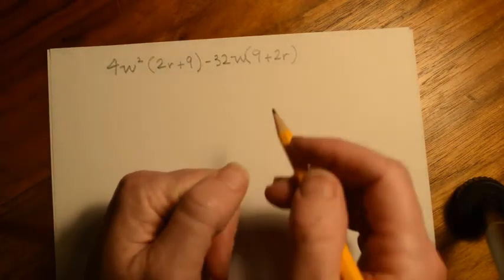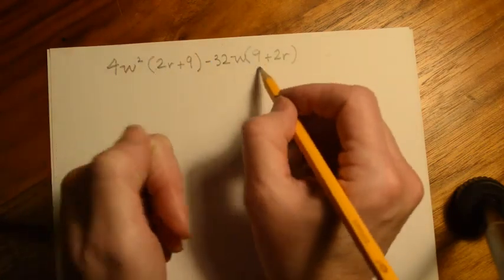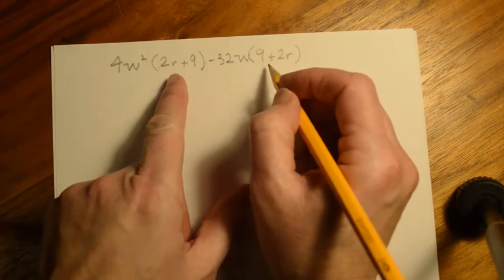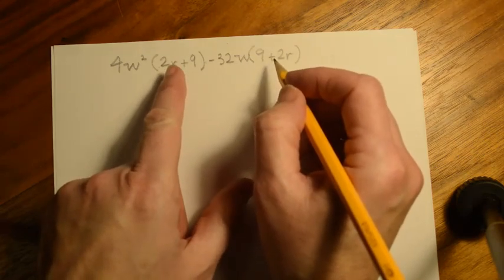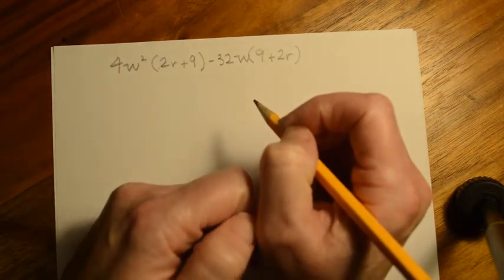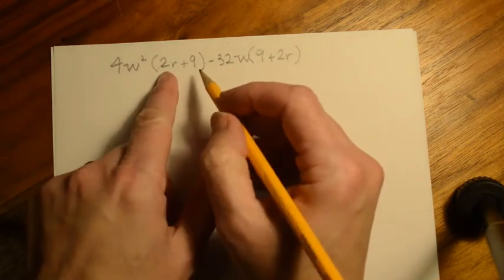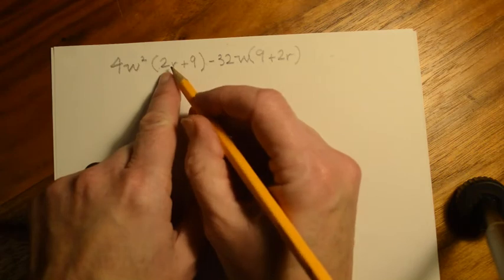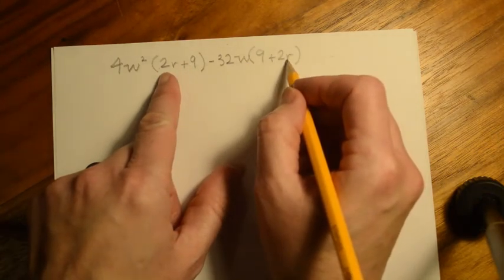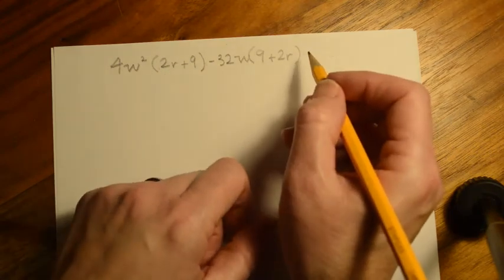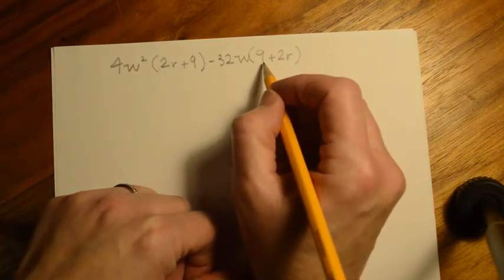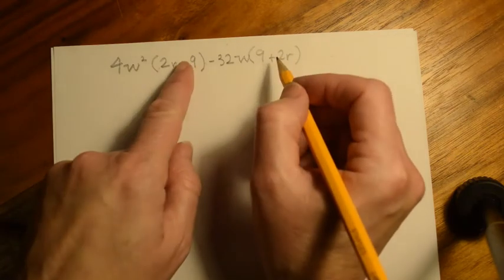So first, when you see these parentheses, your eye is just drawn to them. I don't know about you, but that's where mine goes right away. And I think, oh, I wonder if these are the same. So if you look at that, you might notice, oh, wait, this says 2r plus 9. This says 9 plus 2r. They're not identical. All right, but because addition is commutative, what if I just flip this one around so it looks like that?